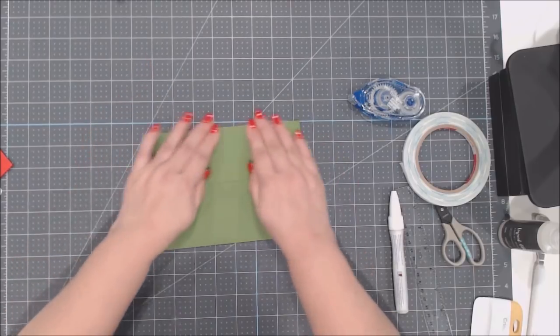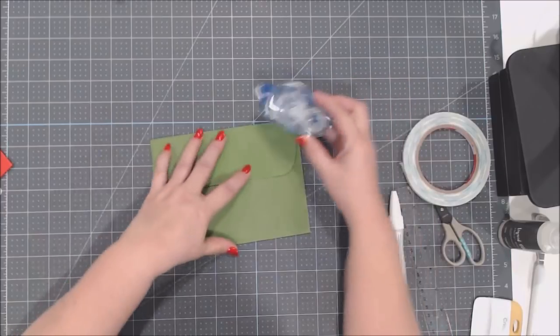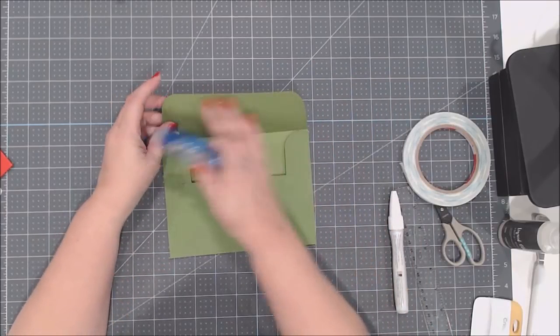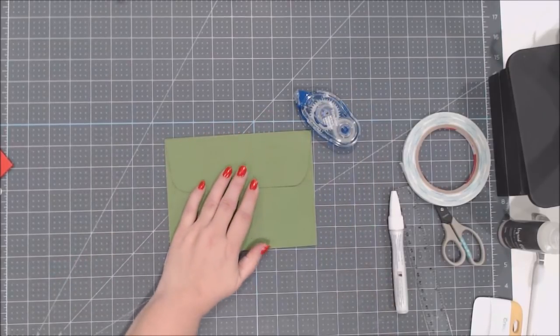All right, then you have your top flap. Okay, so what are you going to do for your top flap here? Now I can use my tape runner when I go to close this up because I want it to be able to be lifted up. Okay, so I can use a tape runner.